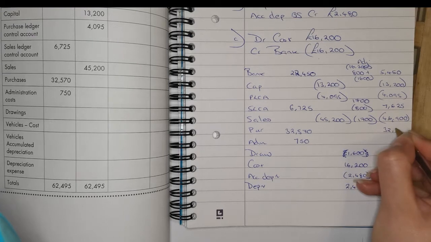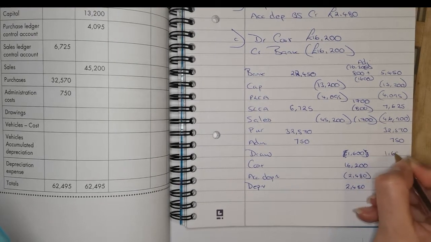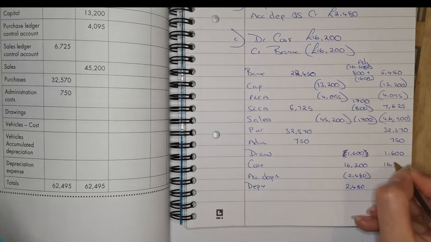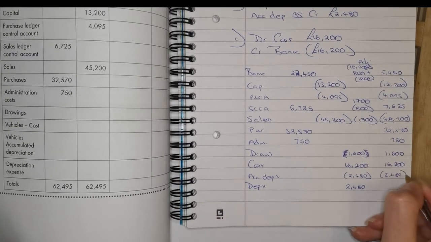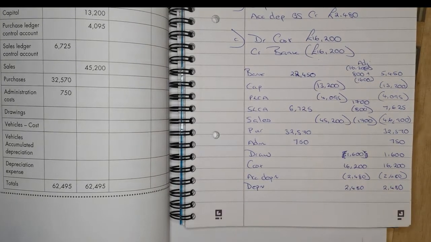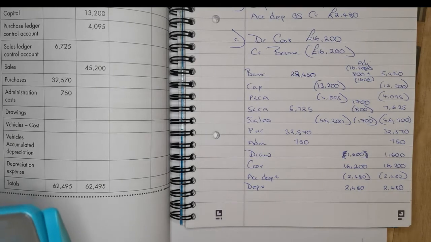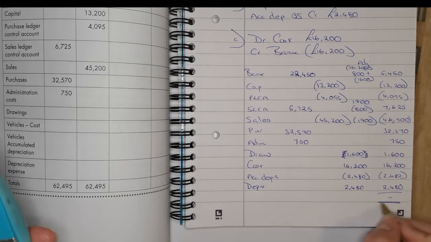This hasn't changed. Admin hasn't changed. Drawings has changed. Cost has changed. This has changed. And this has changed. So let's see what that gets us to. Yep, so that balances down to 0.